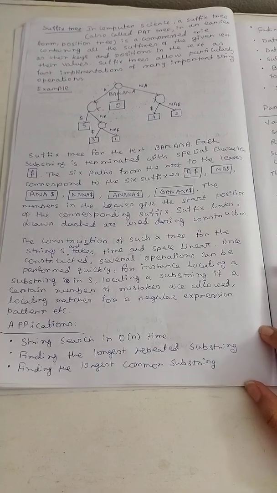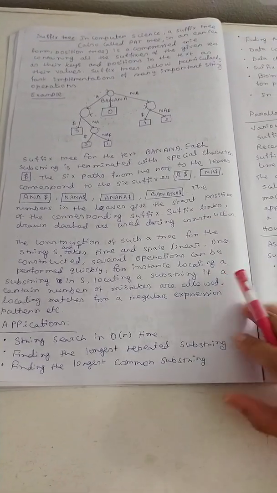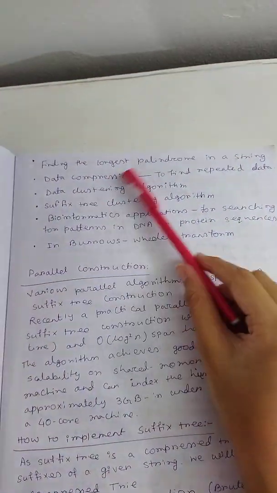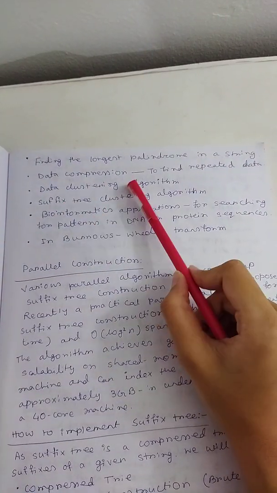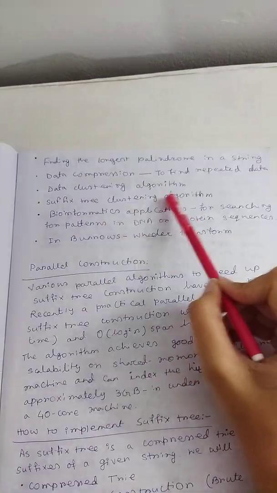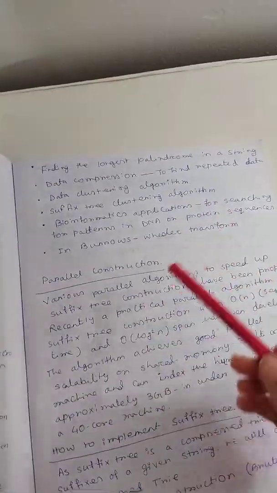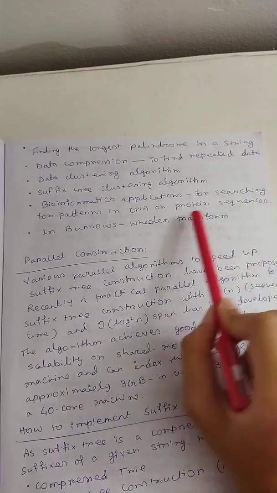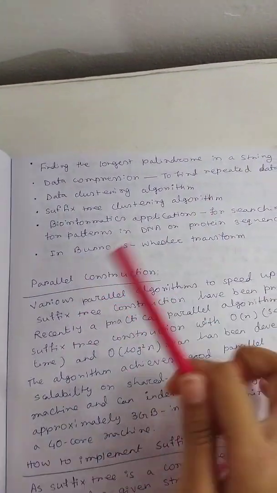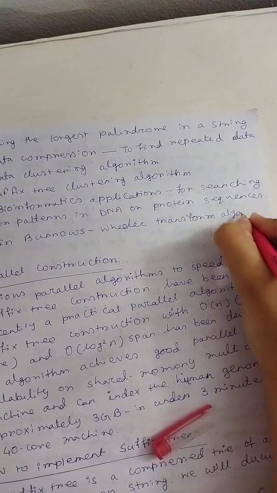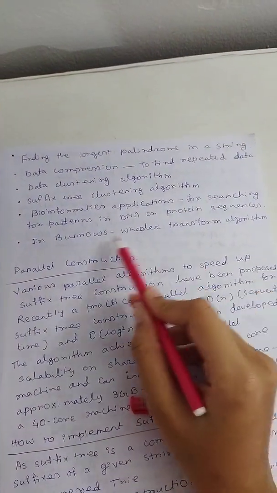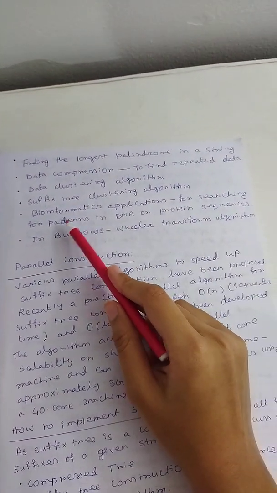Then finding the longest repeated substring, finding the longest common substring, which we are using for our assignment, and then finding the longest palindrome in a string, data compression to find repeated data, and data clustering algorithms. We are using the concept of suffix tree in the suffix tree clustering algorithm, in the Burrows-Wheeler transform. This one also is one algorithm, let me write it. So we can use the concept of suffix tree in all these algorithms.